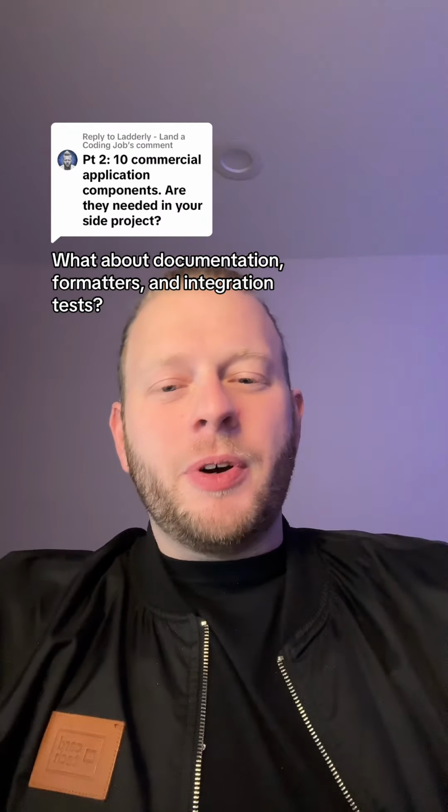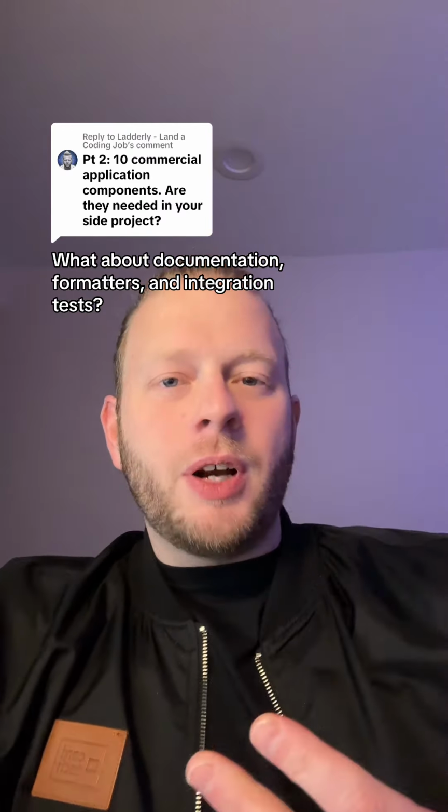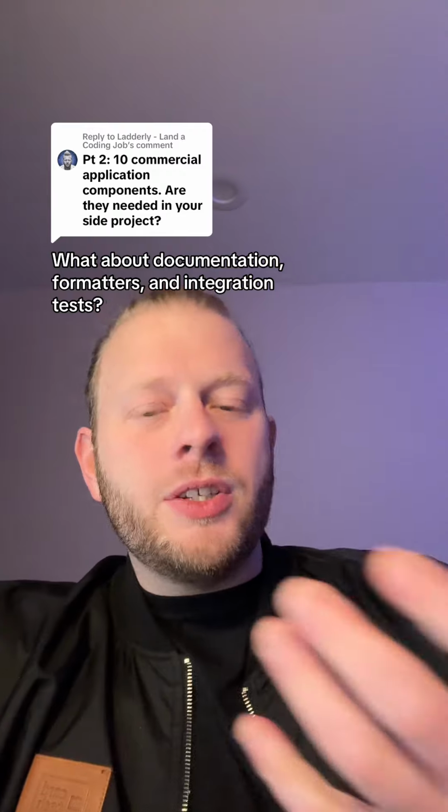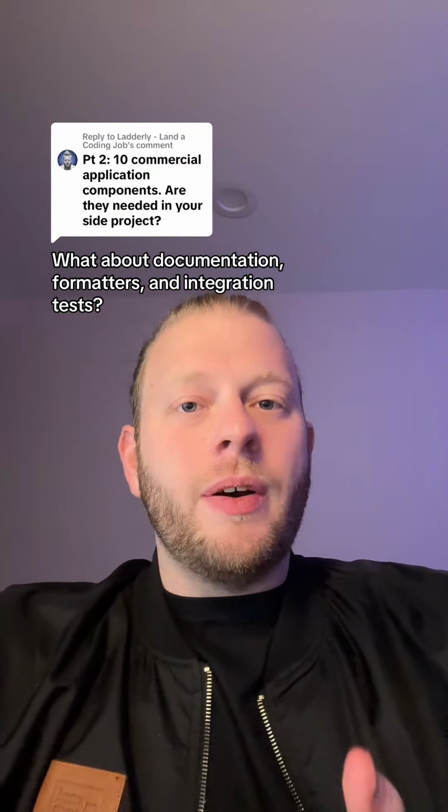Commercial software application components part 2. Do you need these in your side projects? What about documentation? In the commercial world, documentation is super critical. You may need to onboard a new employee and they'll need to know how to use the system and set it up.